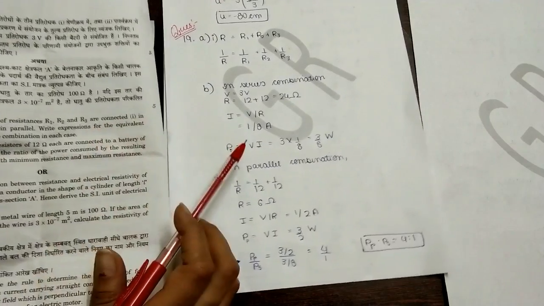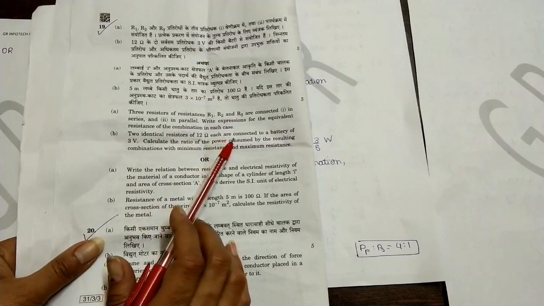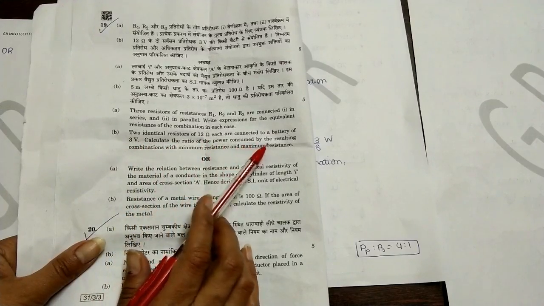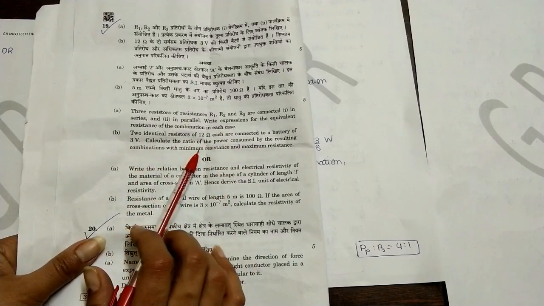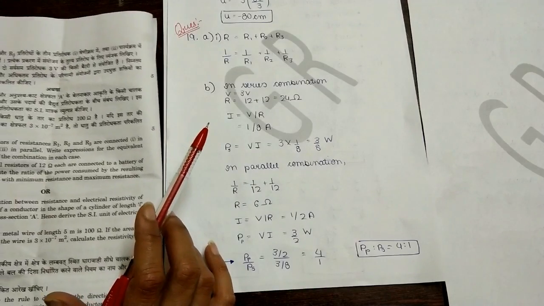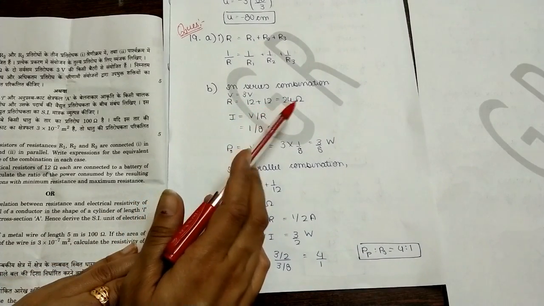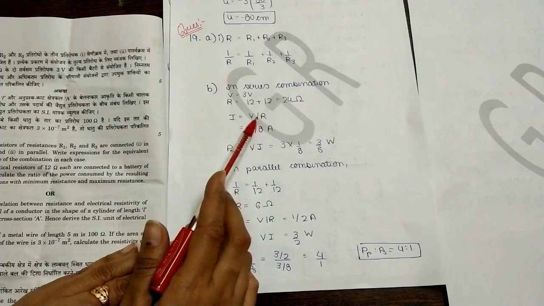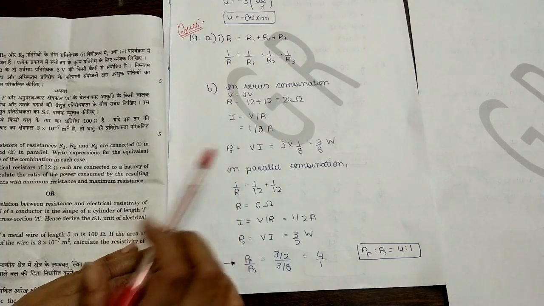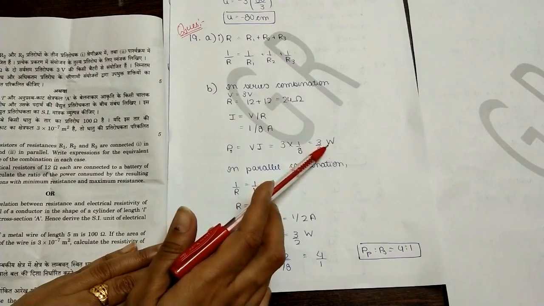Now next is: 2 identical resistors of 12 ohm each are connected to a battery of 3 volt. Calculate the ratio of the power consumed by the resulting combinations with minimum resistance and maximum resistance. Now in series combination, V = 3 volt, R = 12 + 12 = 24 ohm, I = V/R = 1/8 ampere, P = VI = 3 multiplied by 1/8 = 3/8 watt.